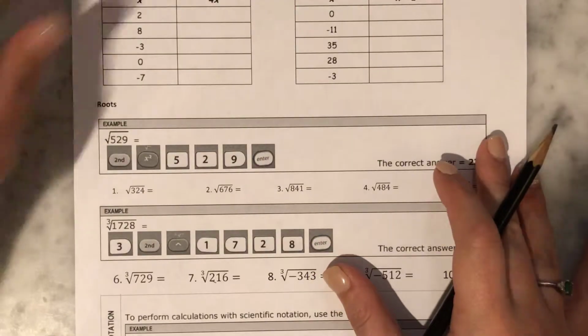Next we have roots. And we looked a little bit at roots at some point, huh? I don't know. Oh, at the basics, yeah.